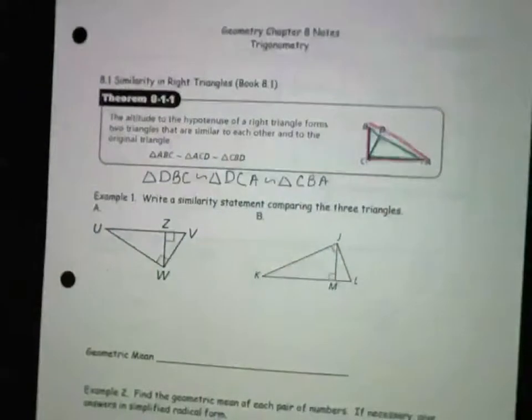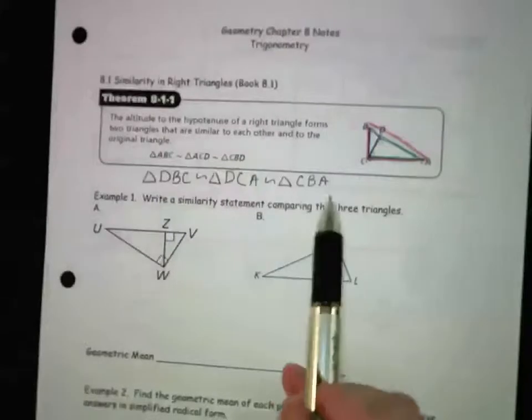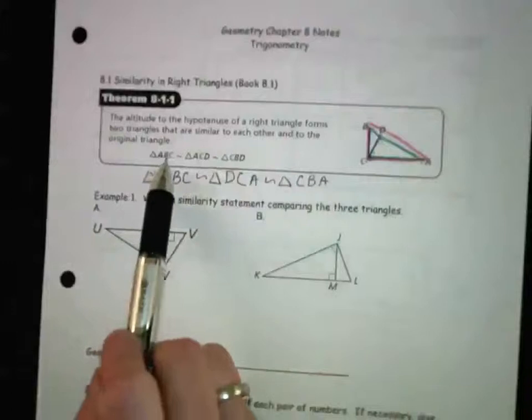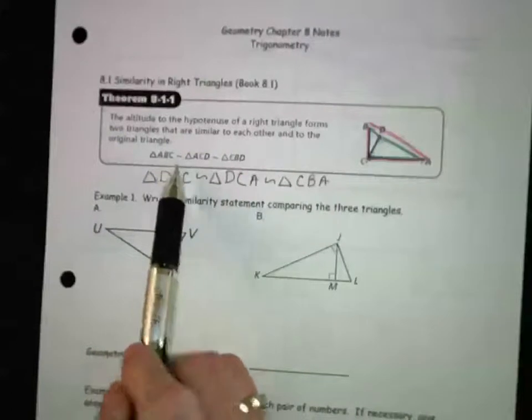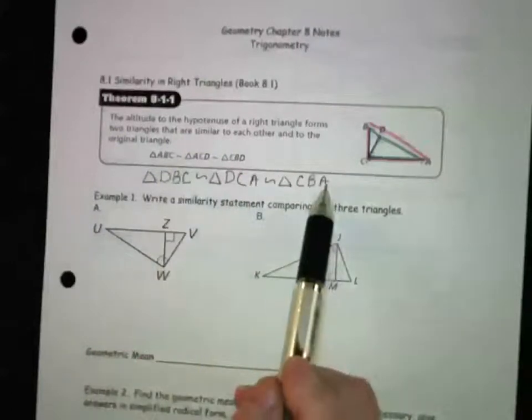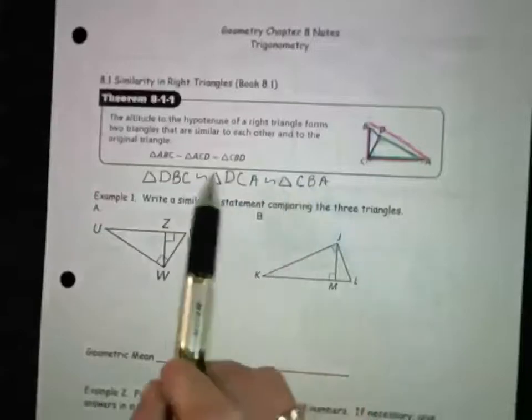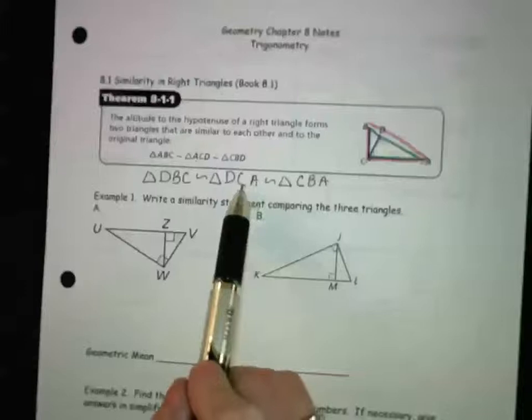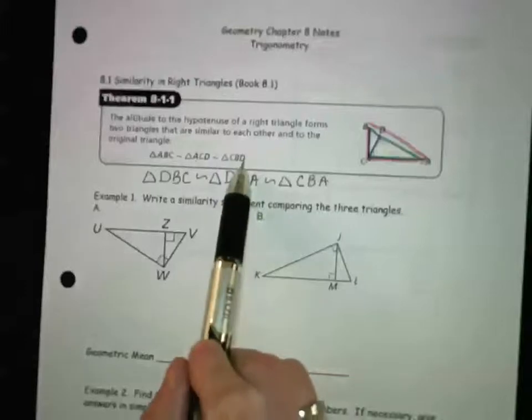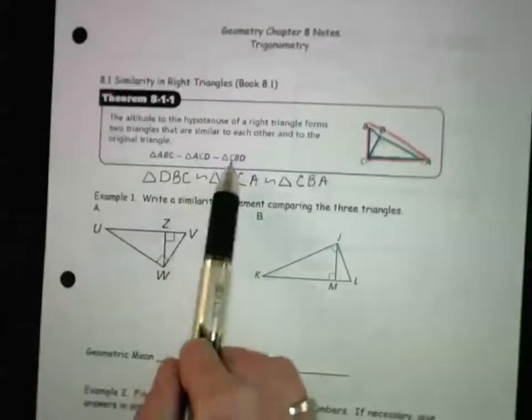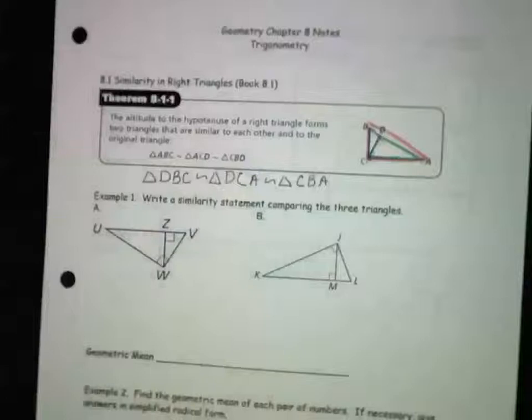Mine are a little bit different than they have. I think they started with the biggest one and went to the smallest one. You'll see they had A, B, C, and I pretty much had that backwards. So all of mine are opposite of theirs: A, C, D, and then D, B, C. There are several different ways you can write the similarity statements.